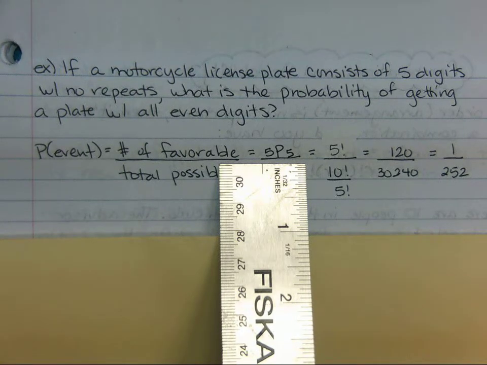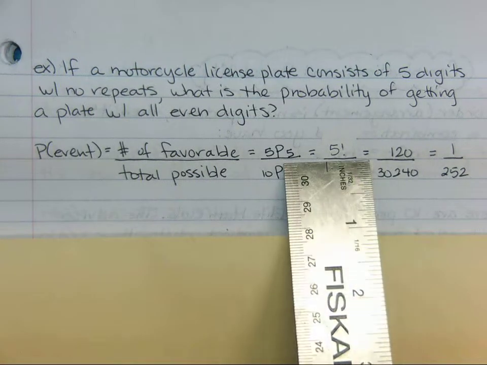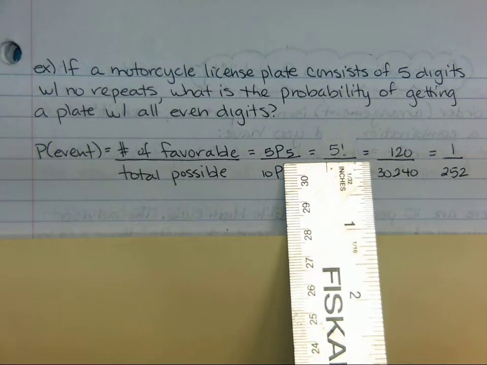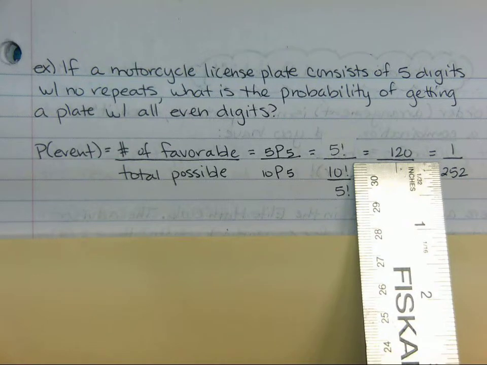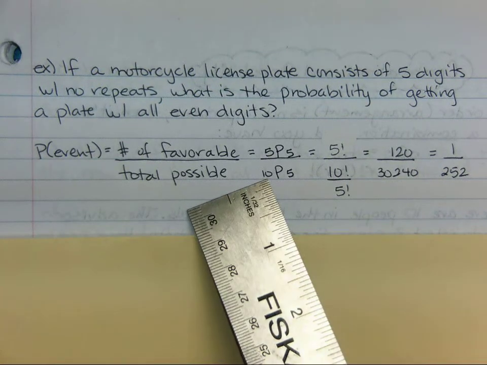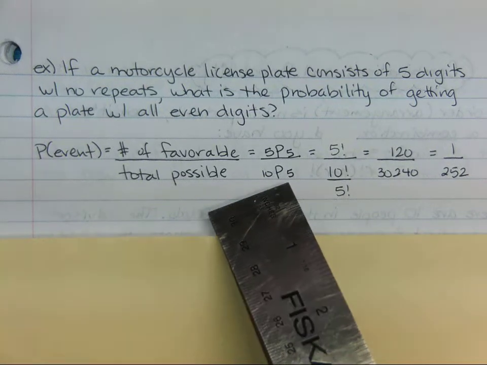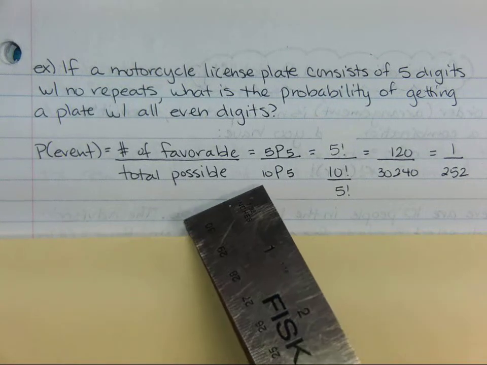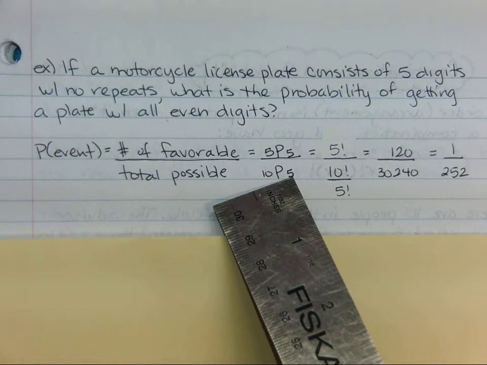So 5P5, and that's 5 factorial, which is 5 times 4 times 3 times 2 times 1, or 120 ways. Now of the 10 different possible digits, only 5 are even. So that's how I'm going to use the 10P5.